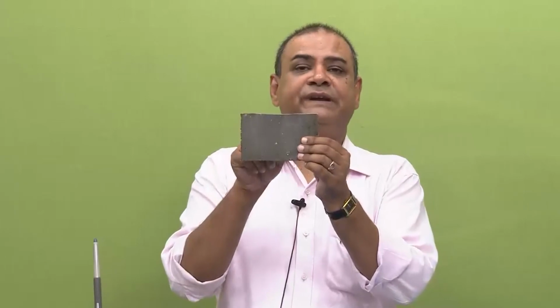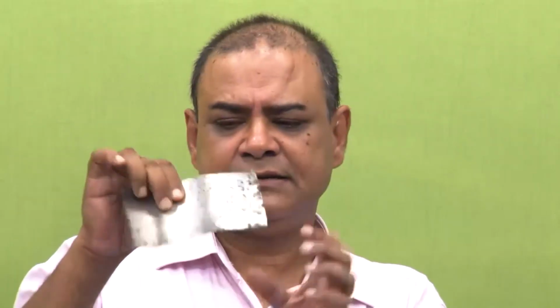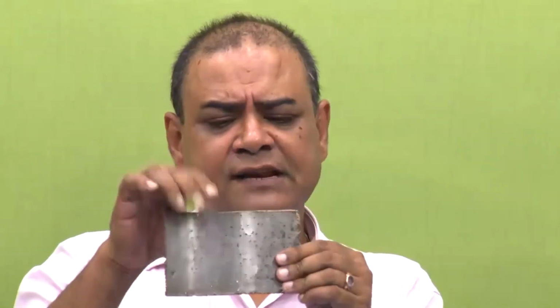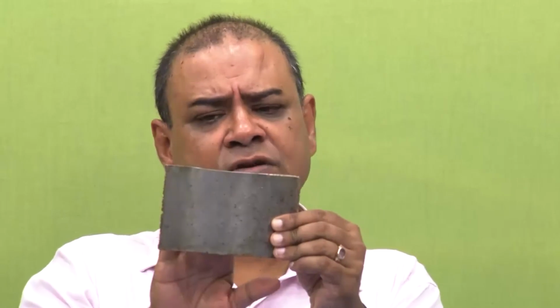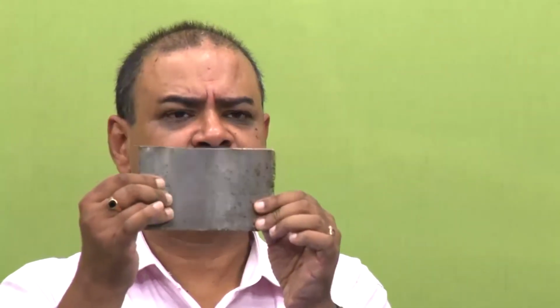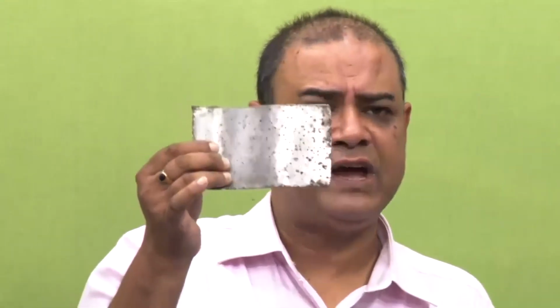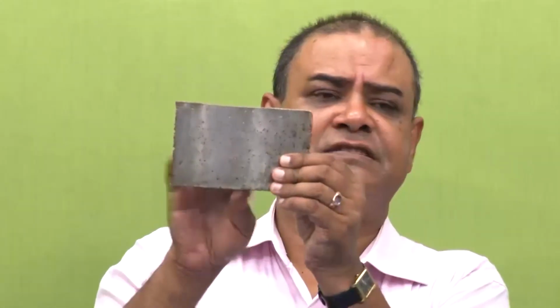Now, these are called pits. This is a fairly thick plate, almost about 3 millimeter, and 304 stainless steel. Around that pit, overall this is quite shiny, considering that this plate has spent 3 years in open atmosphere, we have not protected it, but these pits have formed and these pits are so aggressive that they have punctured this plate.